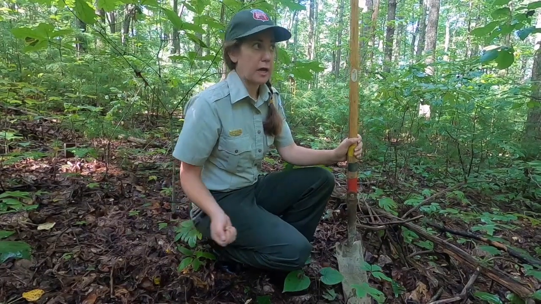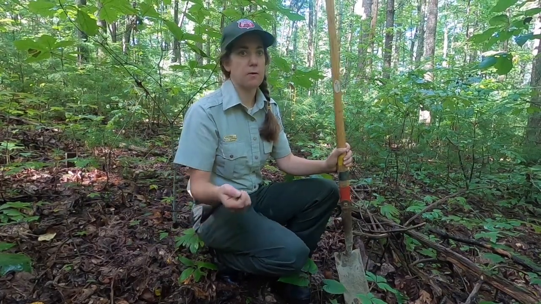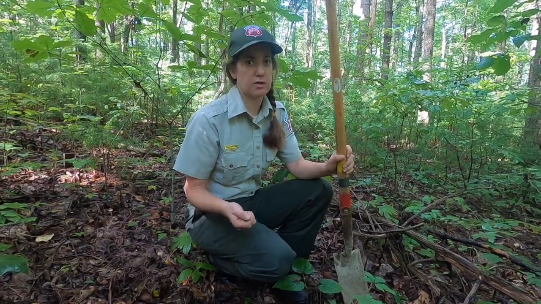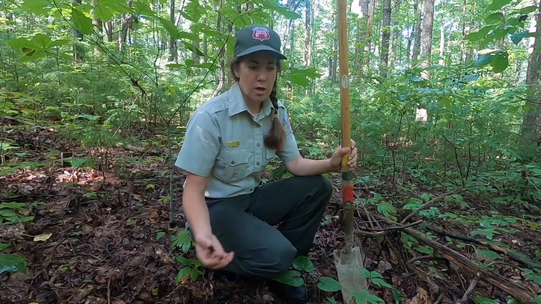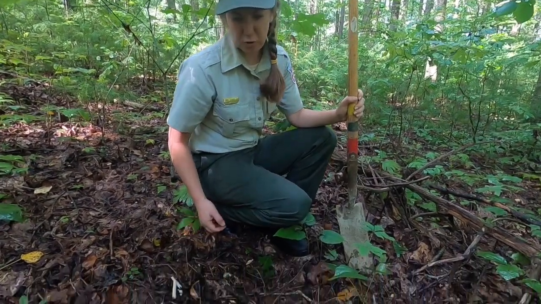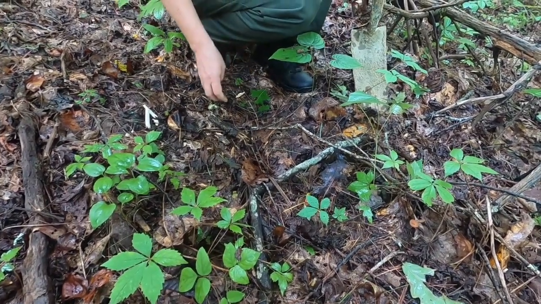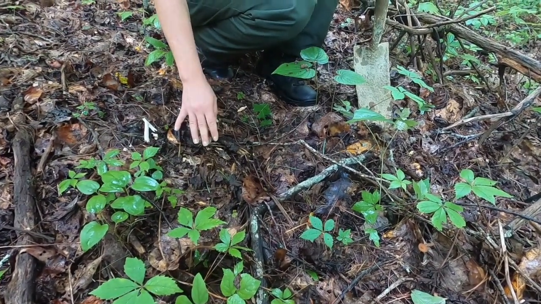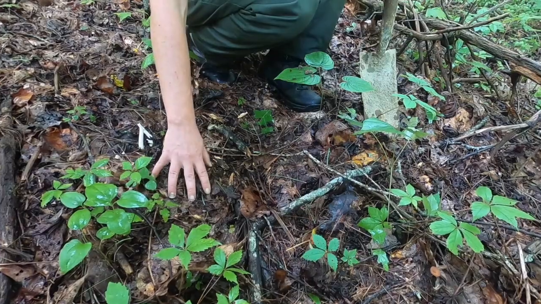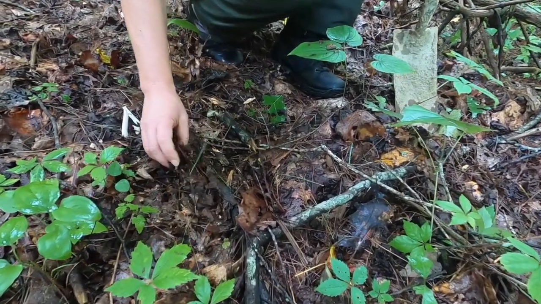So here we are in a deciduous hardwood forest, and you look around and the trees seem to be pretty happy. They have plenty of nutrients, water, and space to grow. But let's look down here at the forest floor, and we can talk about the organic material that we're looking at right here. These are the components that make up that first layer, the organic layer of our soil profile.